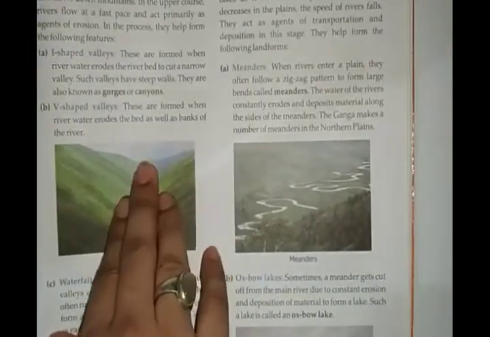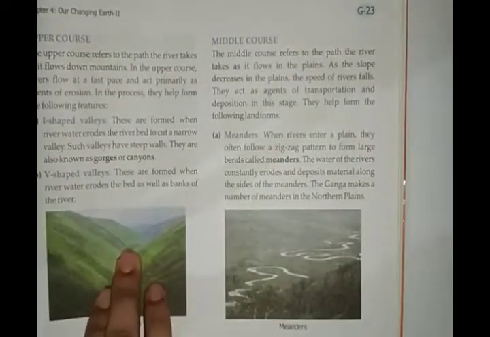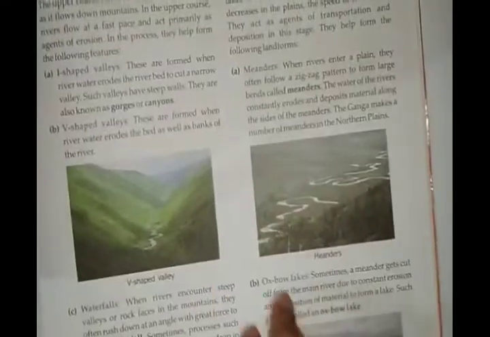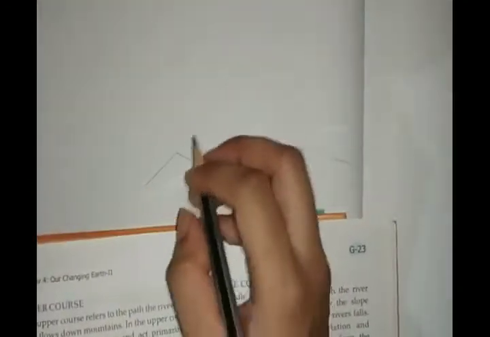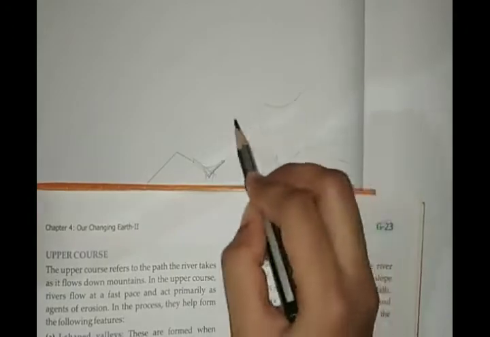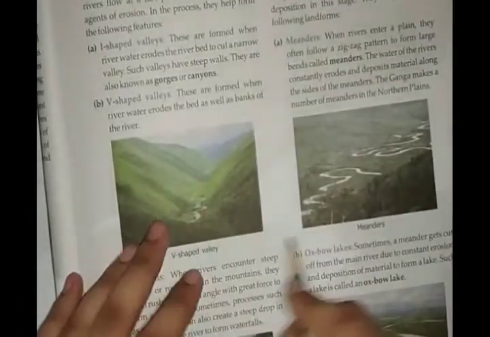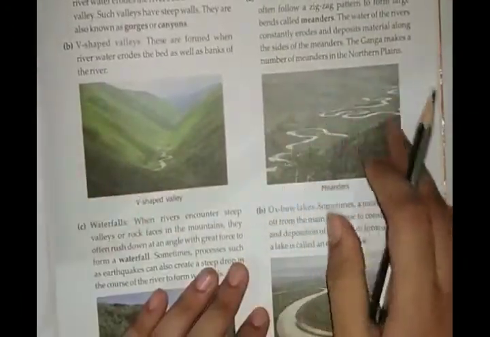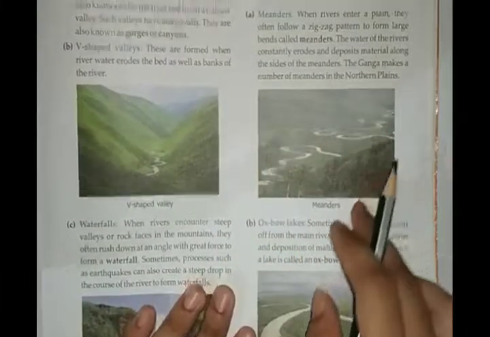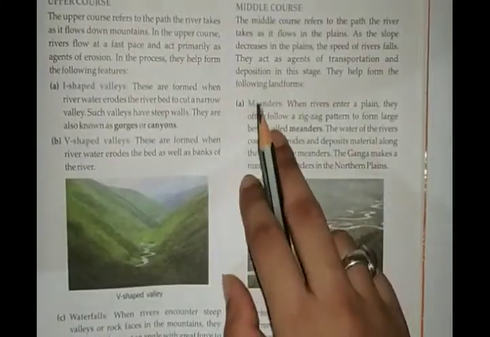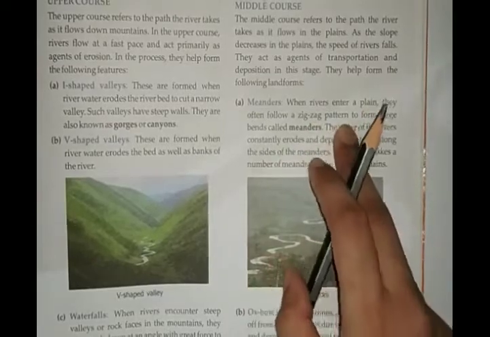The first course: as you know, when the water flows over a mountain, it is known as the first phase, the upper course. And the middle course is the flowing of the river. Now how does the water flow? The water flows in this way, making small rivers. The small rivers which form in these shapes are known as meanders. They form a zigzag pattern with large bends, which are known as meanders.